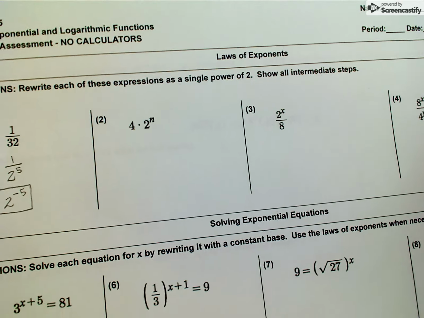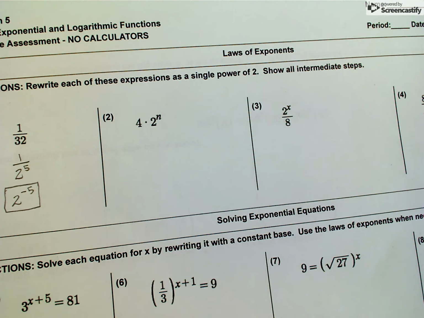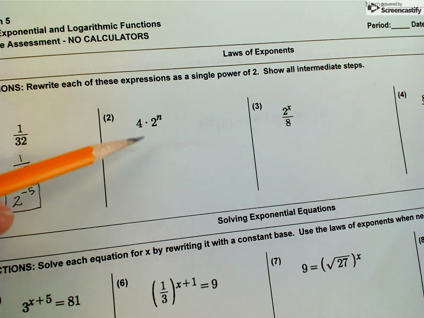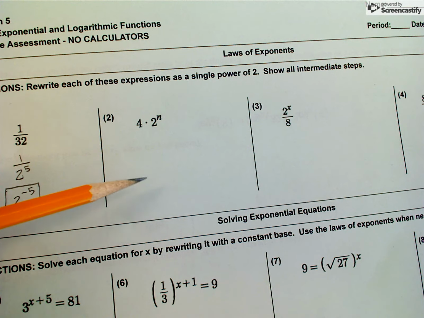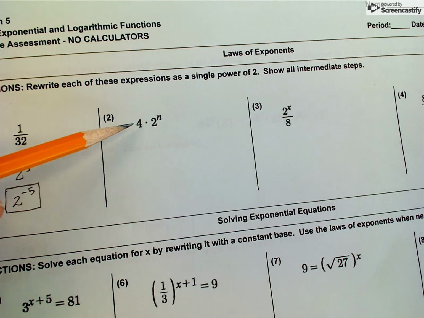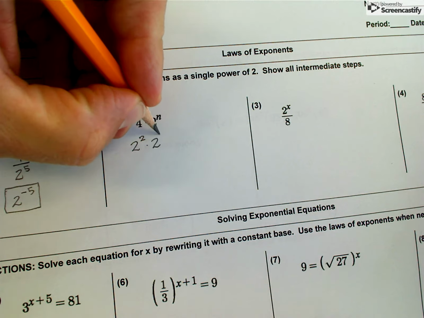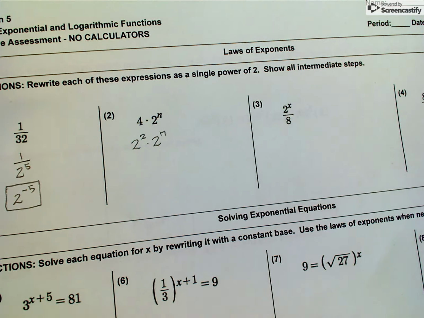The next one gets a little trickier. You will notice we already have a power of 2 in here, and somehow we need to combine these things so that we end up with a single power of 2. I will begin by rewriting the 4 as 2 to the 2nd power. And so I can rewrite this product as 2 to the 2nd power times 2 to the n. And this is a pretty clear opportunity to use the product rule of exponents.